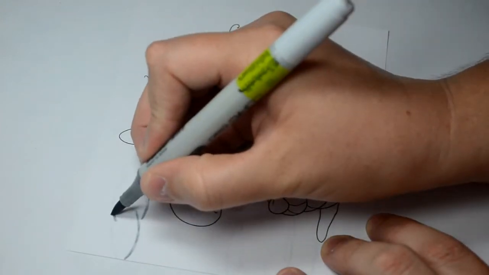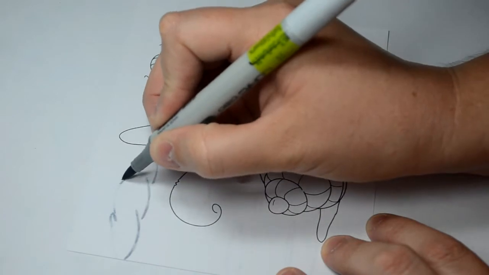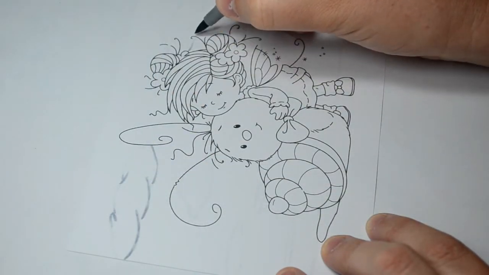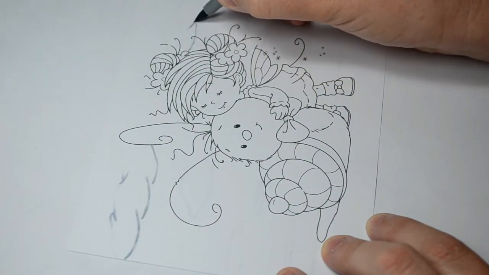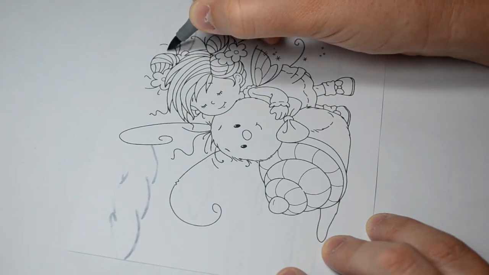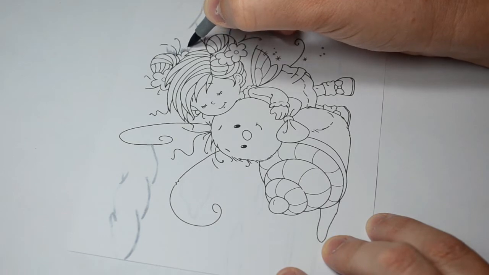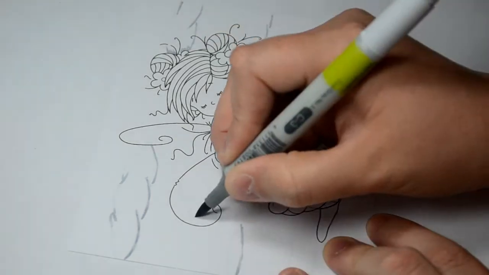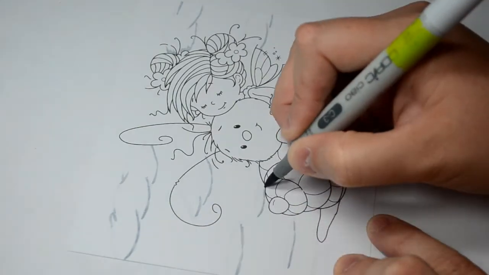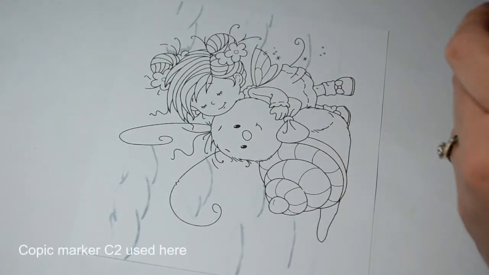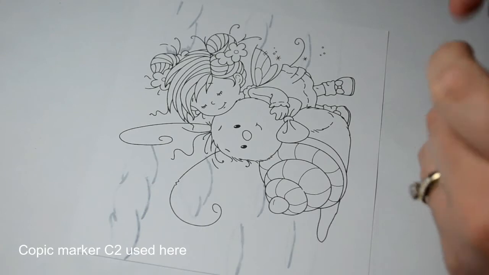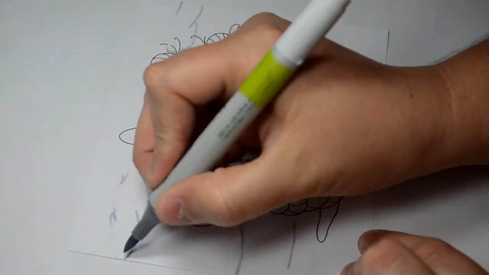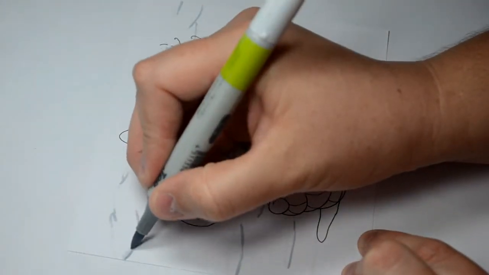And I'm going to add a little bit just to the top of some of them. I'm then going to take my medium grey and blend out each of that colour just a little bit.